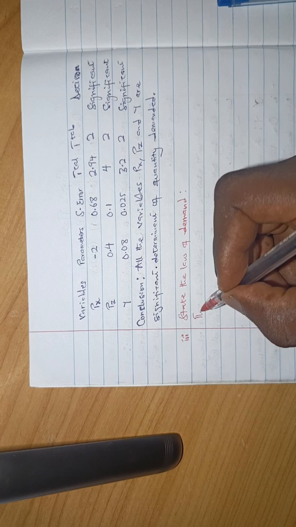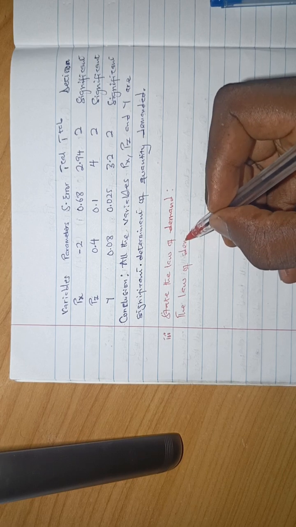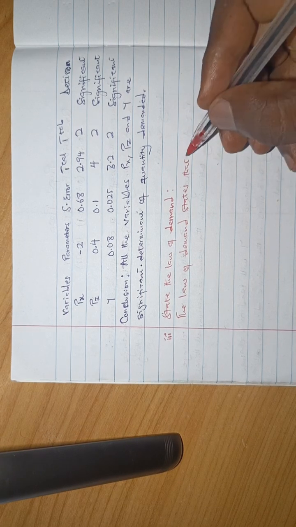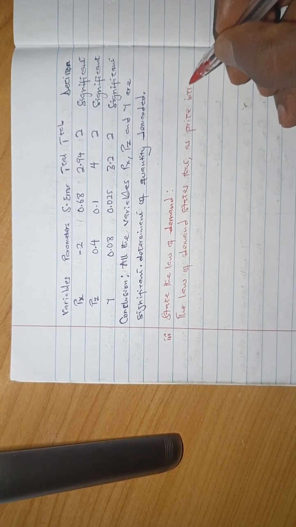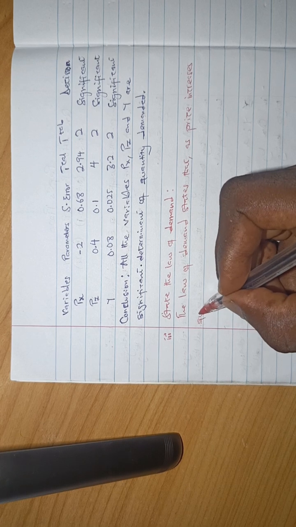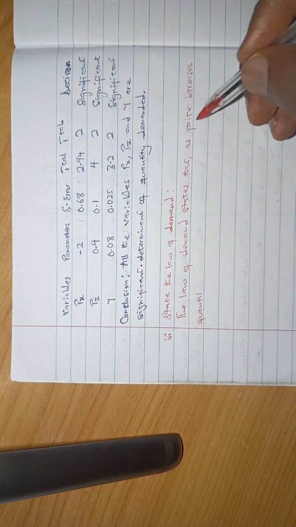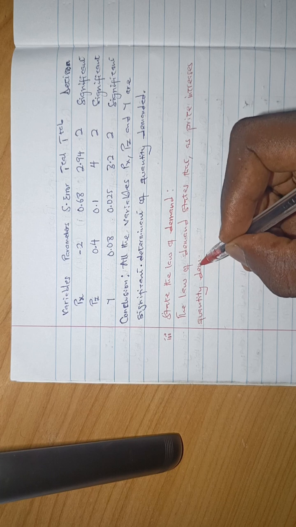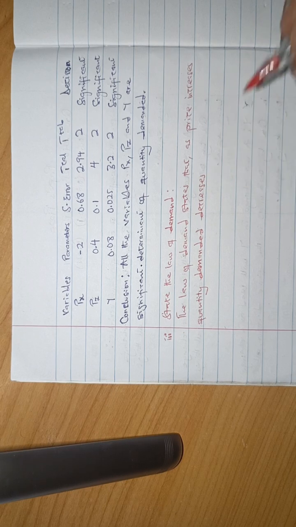So the law of demand states that as price increases, quantity demanded what? Decreases.